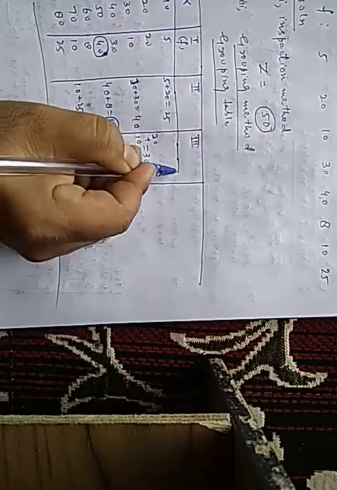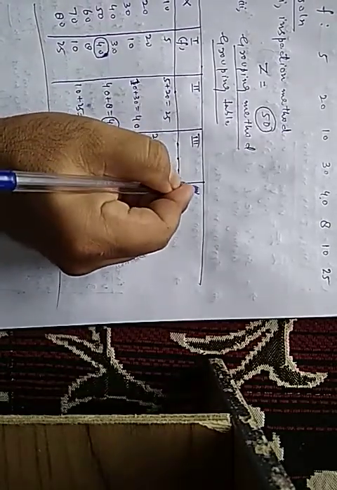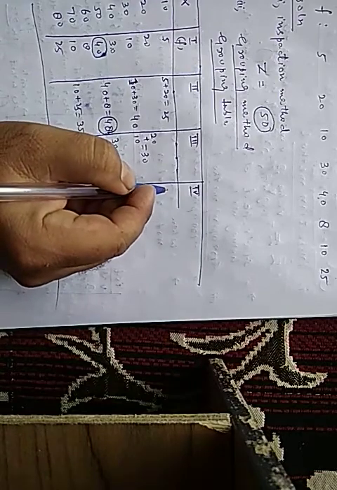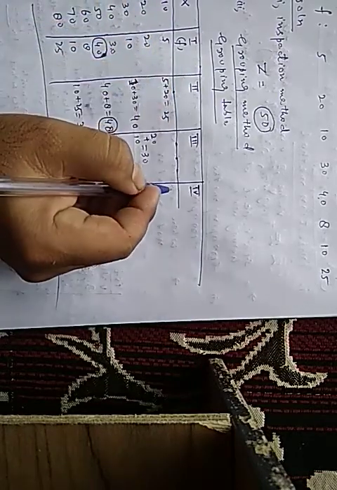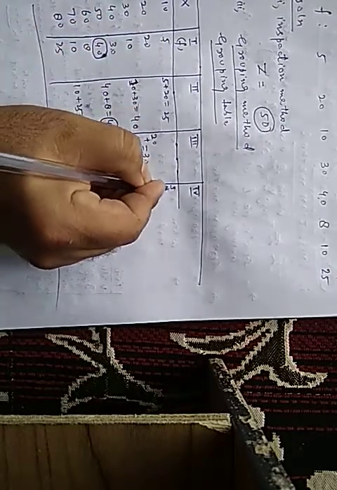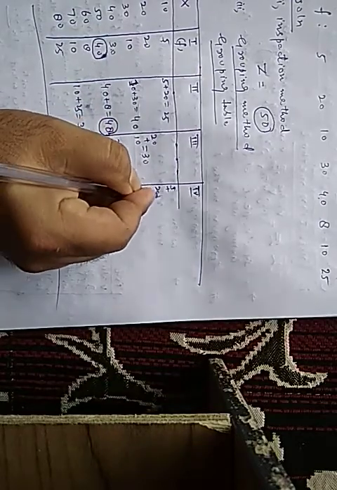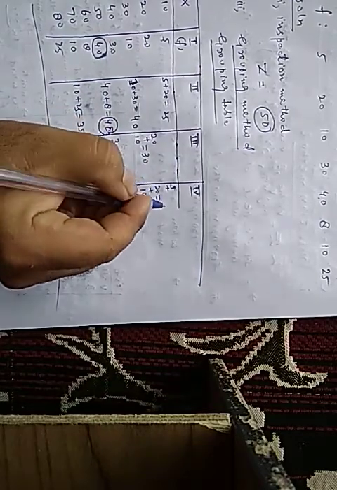And in the fourth column, we have to add the frequencies in threes. It will be equal to 5 plus 20 plus 10, which is 35.